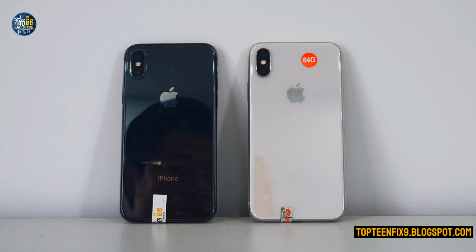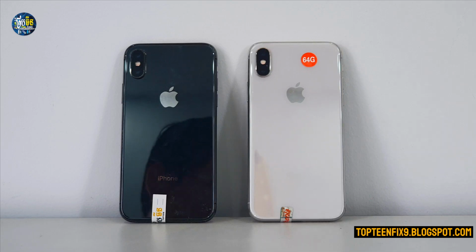Today I got two iPhone X, and I want to show you how to transfer the files and applications and everything from one phone to another one. That means the whole thing from one phone to another. Okay, so let's see how to do this.